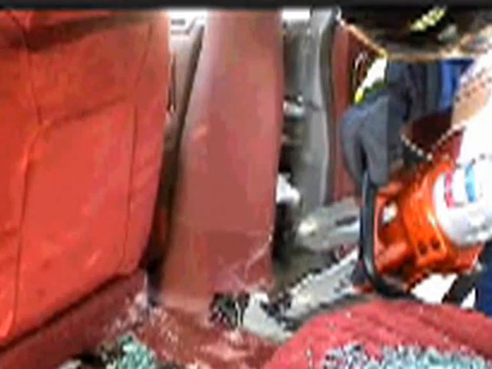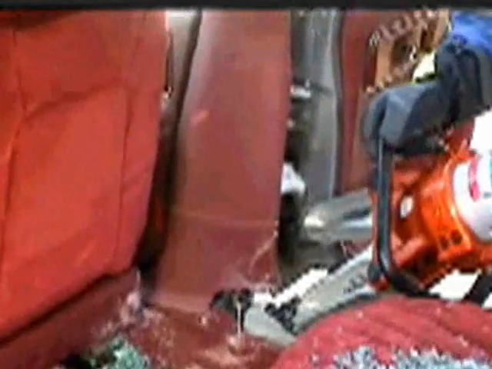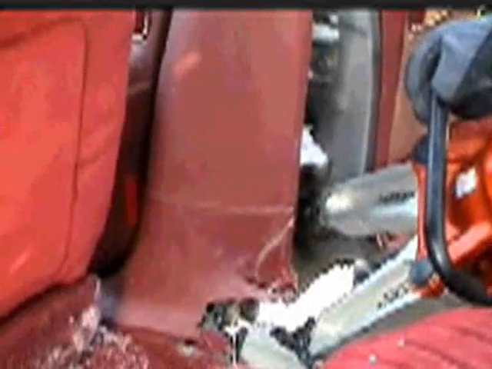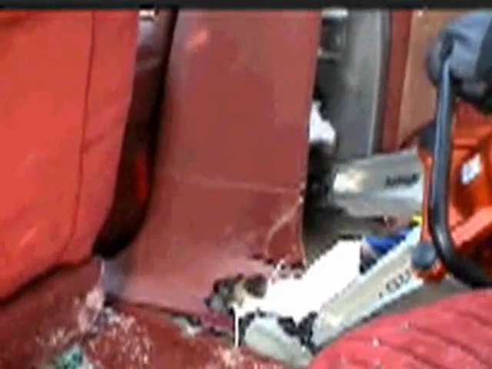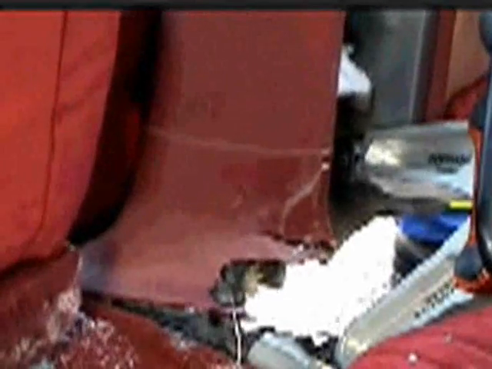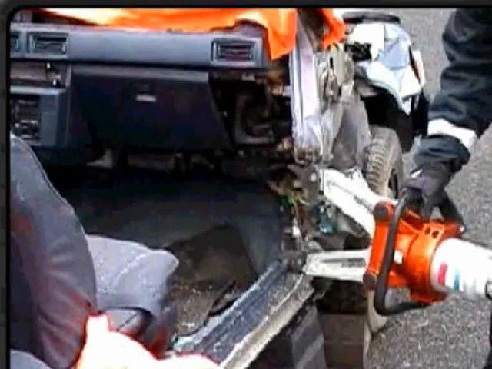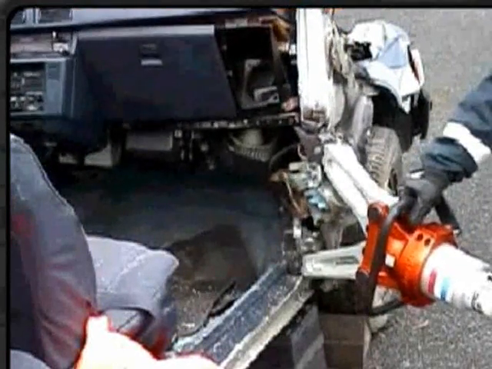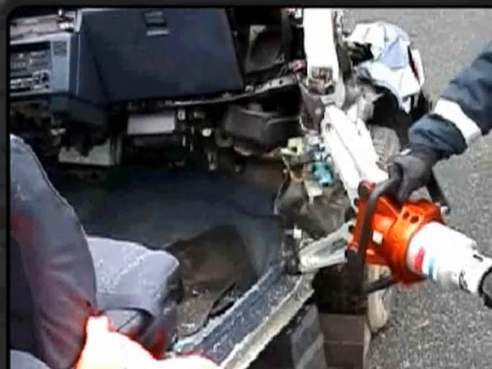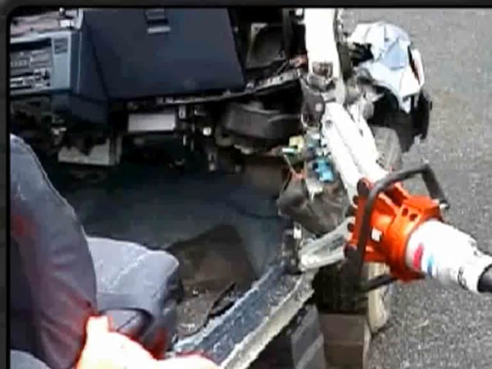This video is going to show you how the spreaders can be used to spread the B-post to gain access. And this video here is going to show you how the spreaders can be used to carry out a dash lift. So that was a dash lift using the spreaders.